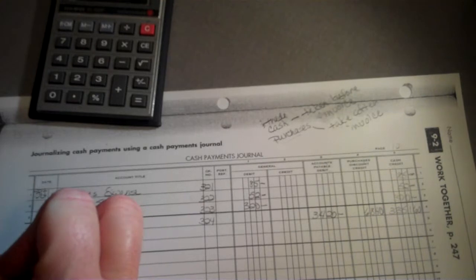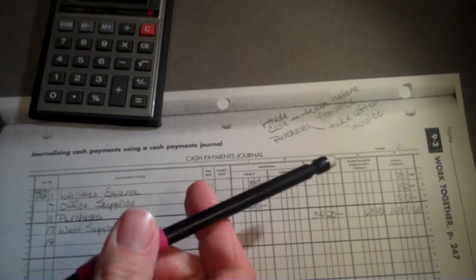Next, on the 19th, you pay cash on account to Quill Forest Products covering purchase number 182 for $4,380. No cash discount was offered. So I owed Quill Forest Products, so that's the accounts payable that I am decreasing.